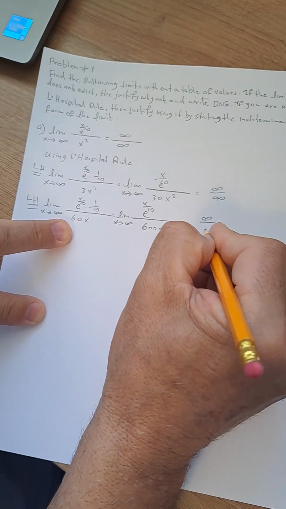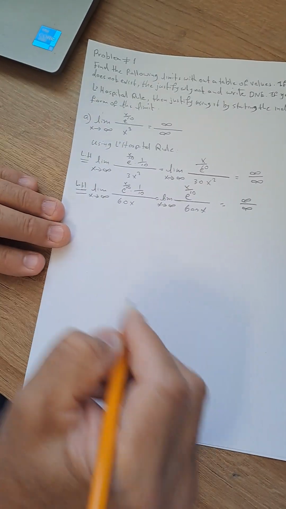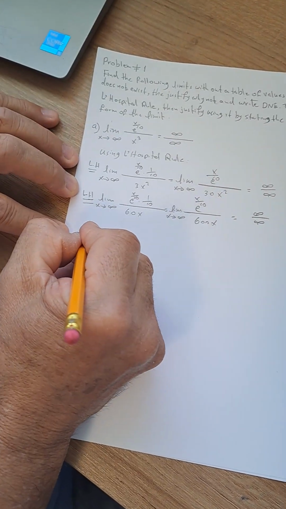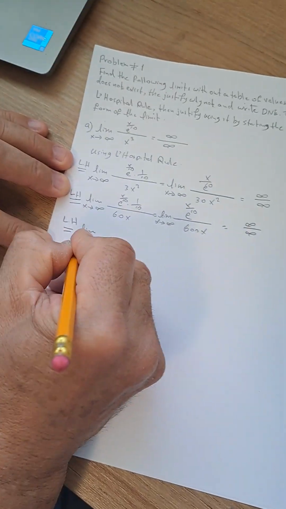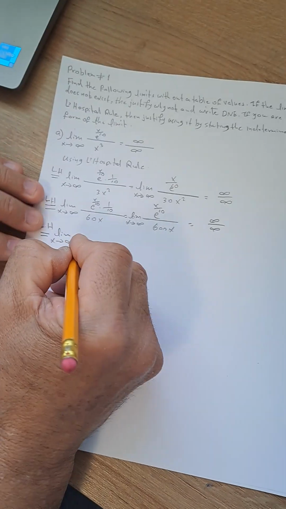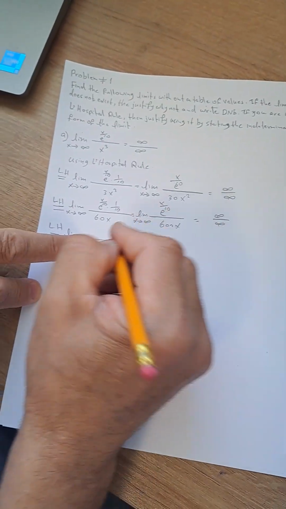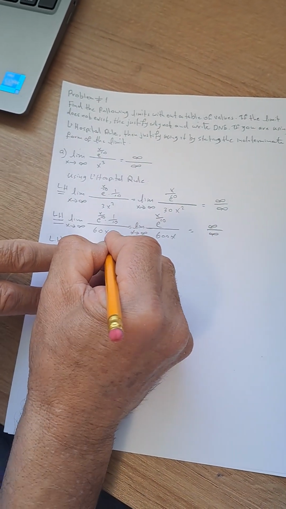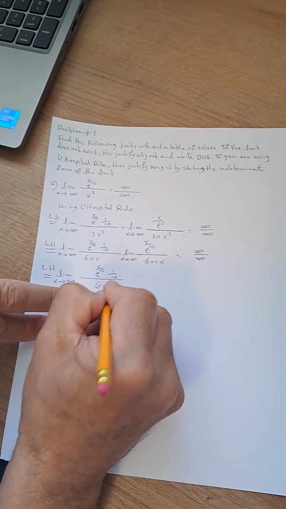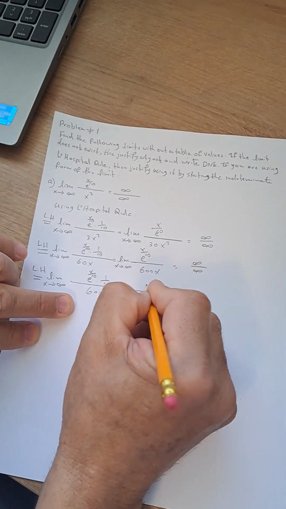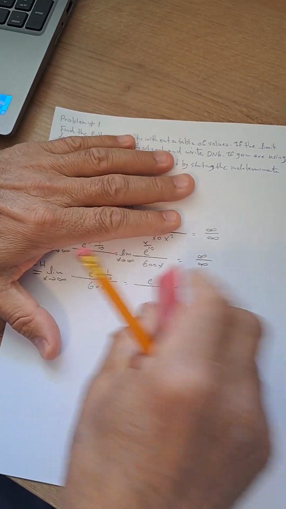Again we get infinity over infinity, so we will apply it again. Equal, by L'Hopital, to the limit as x approaches infinity of e^(x/10) times 1/10 over 600.